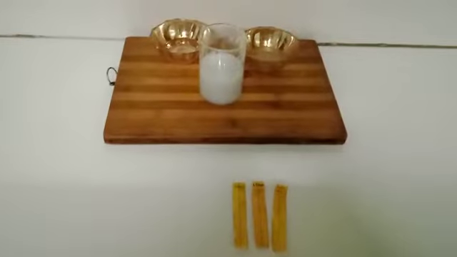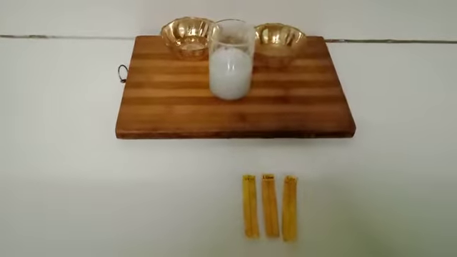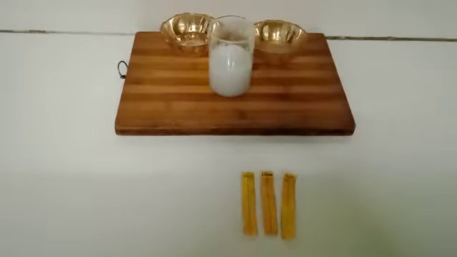Hello everyone. Today I am going to perform the activity to show the reaction of turmeric paper with the soap, acetic acid, that is vinegar, and the citric acid, that is the lemon. So let's go. I have taken the soap solution here, the lemon and the acetic acid, that is vinegar, and the three strips for the test.